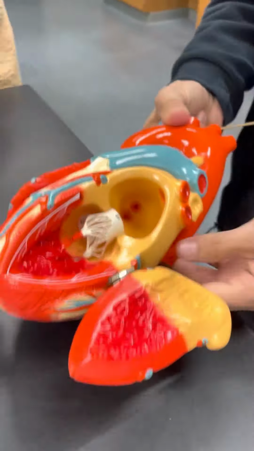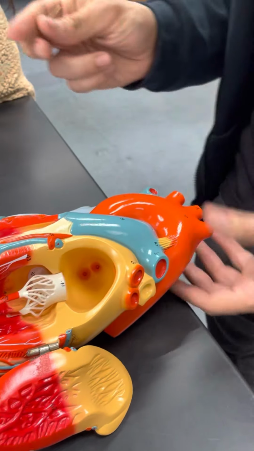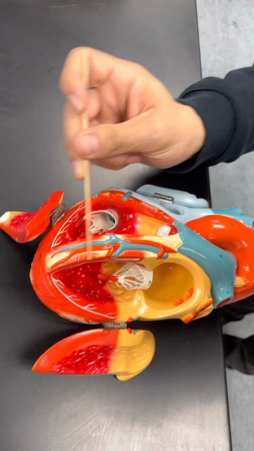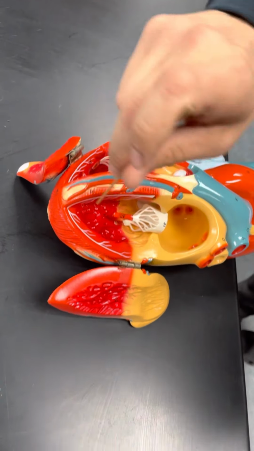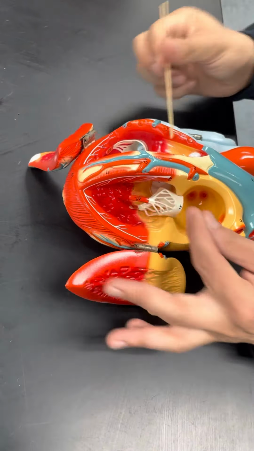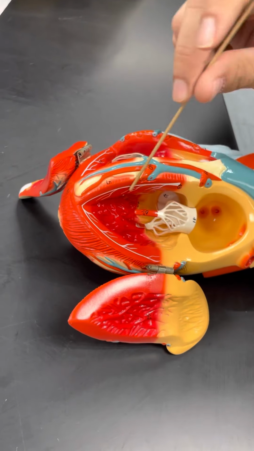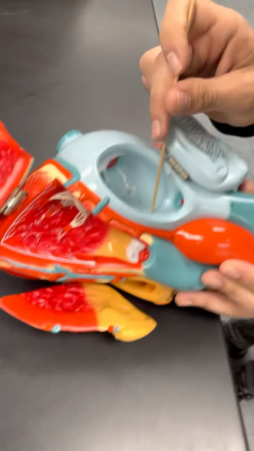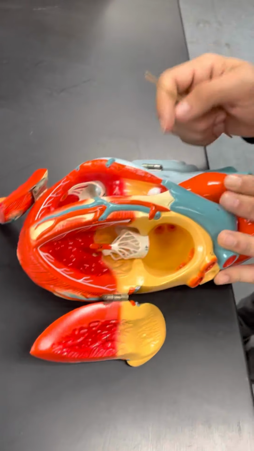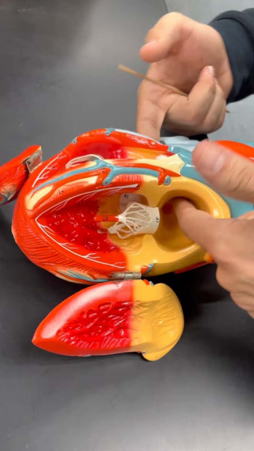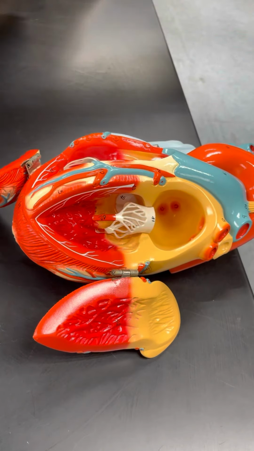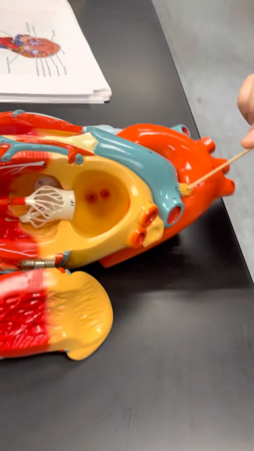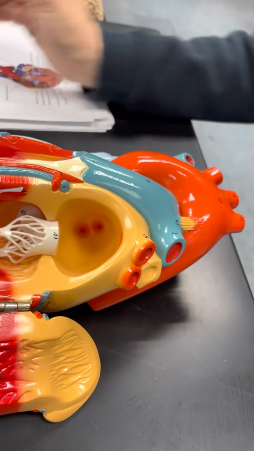And now there's some other structures that are important. We have, for example, this very centerpiece here, this deep muscle that separates both ventricles. That's going to be the interventricular septum. And the space, pretty much this wall and this wall, separating the atria is called the interatrial septum. And you'll also see this tiny little ligament here. This is called your ligamentum arteriosum.